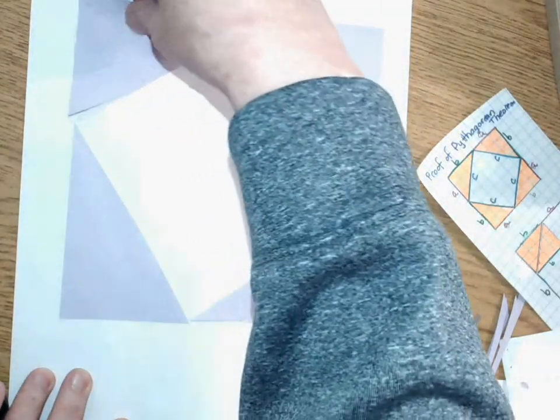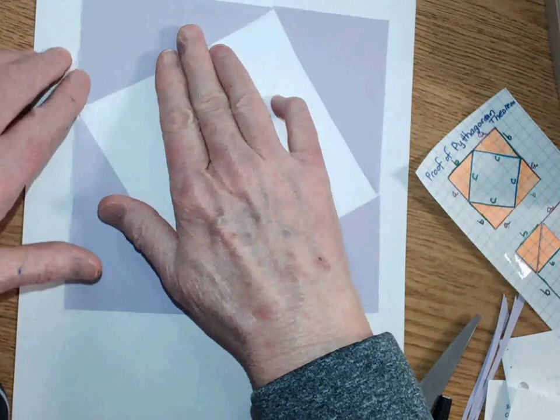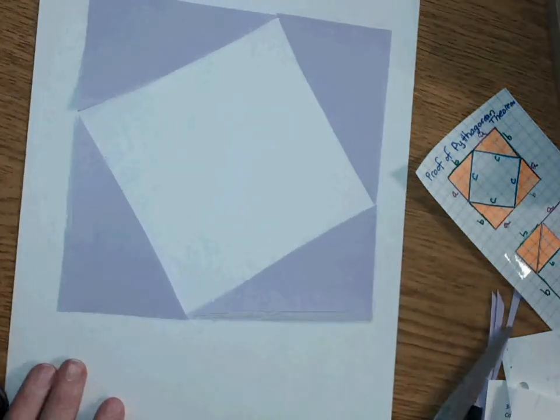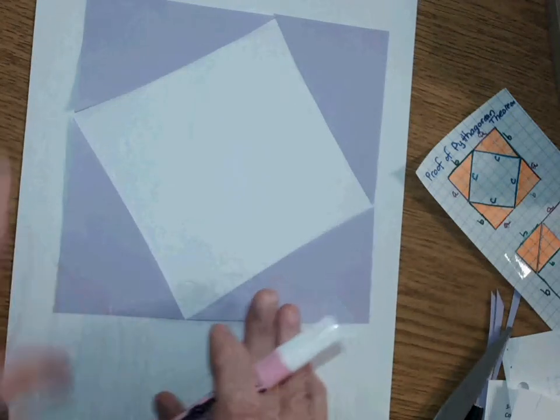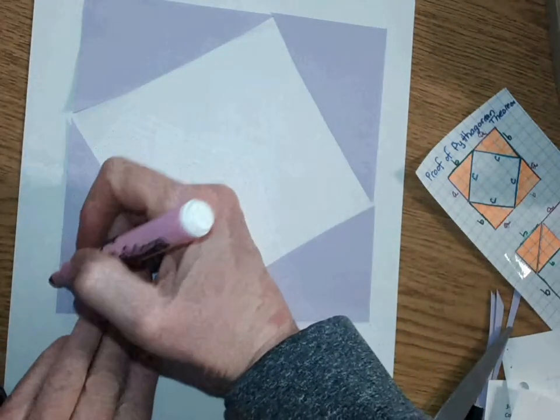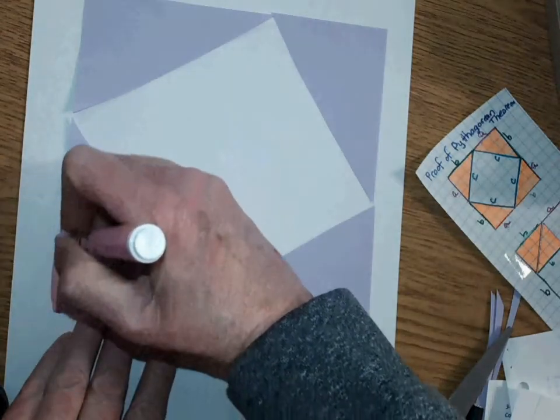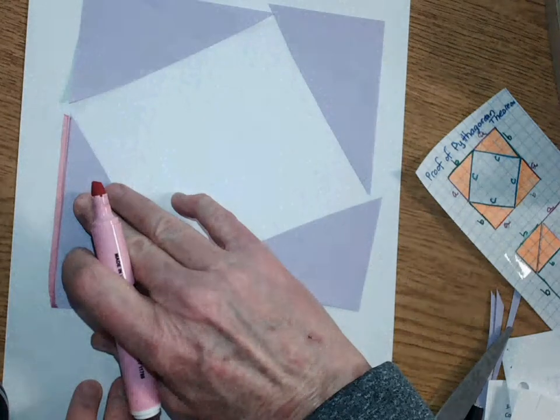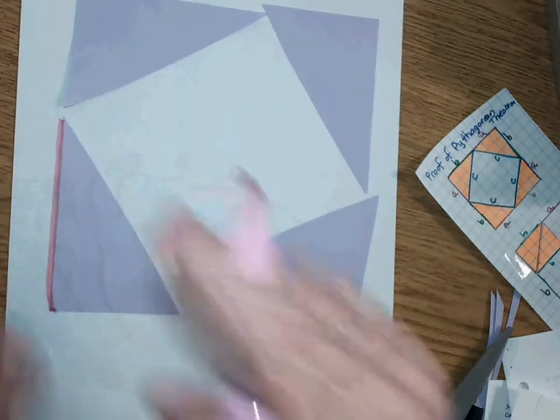And just to show that they're the same area, I am going to trace them with a highlighter. Trace this side with a highlighter.